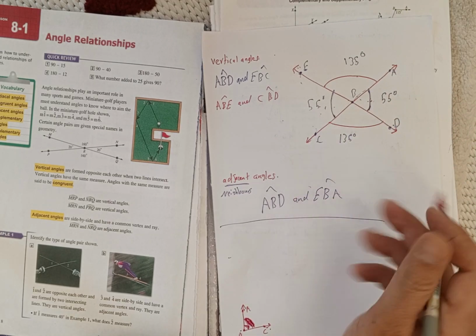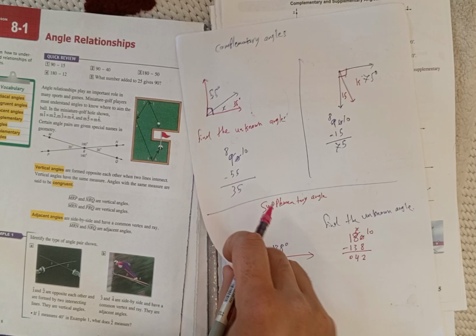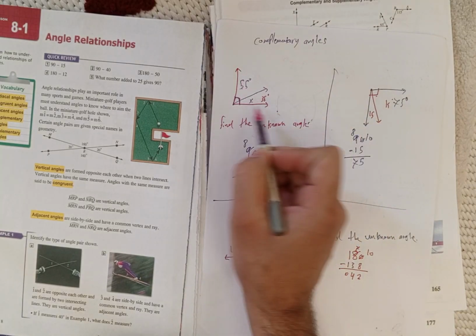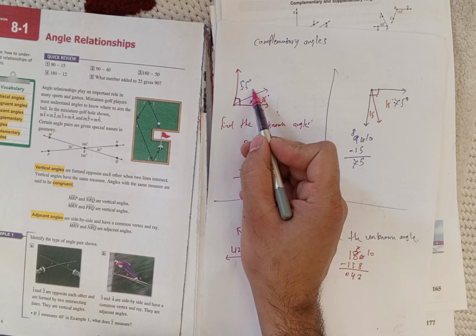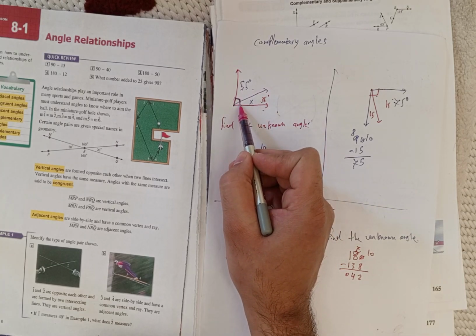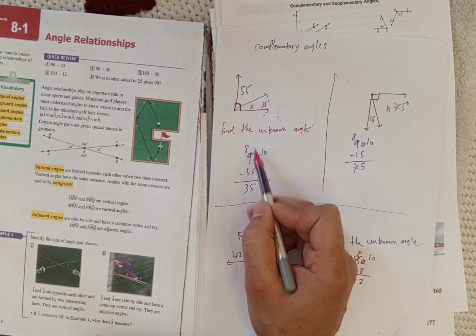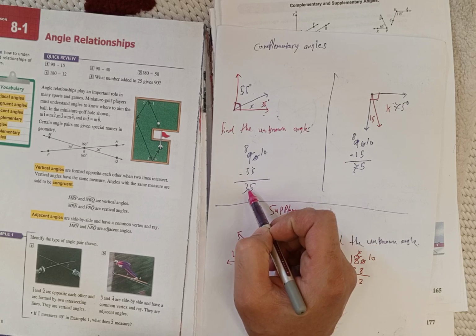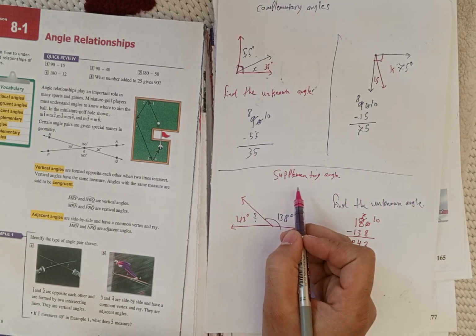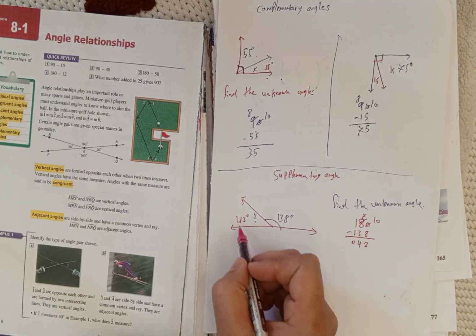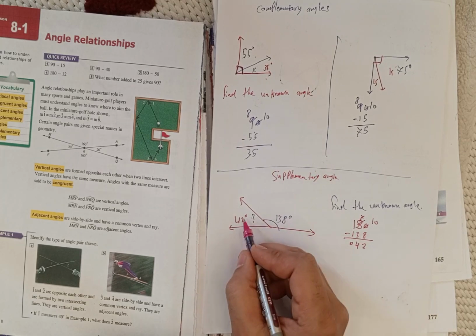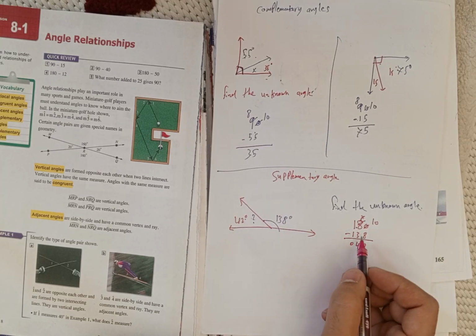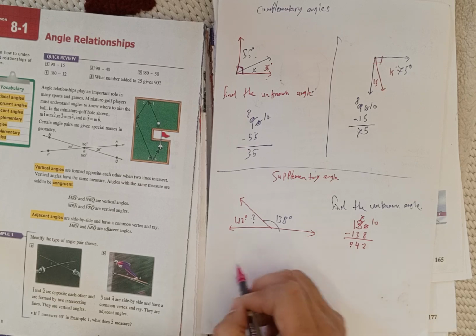Okay. Complementary angles and supplementary angles. For complementary, we have the right angle, and to find the missing angle, the right angle is 90 degrees, so 90 minus 55 is 35. For supplementary, we have the straight angle. The measure of the straight angle is 180, so 180 minus 138 is 42.